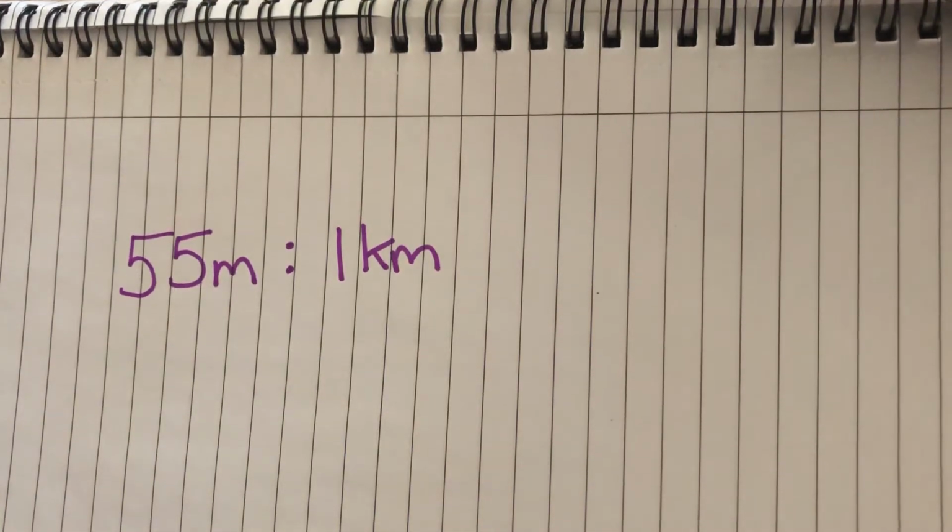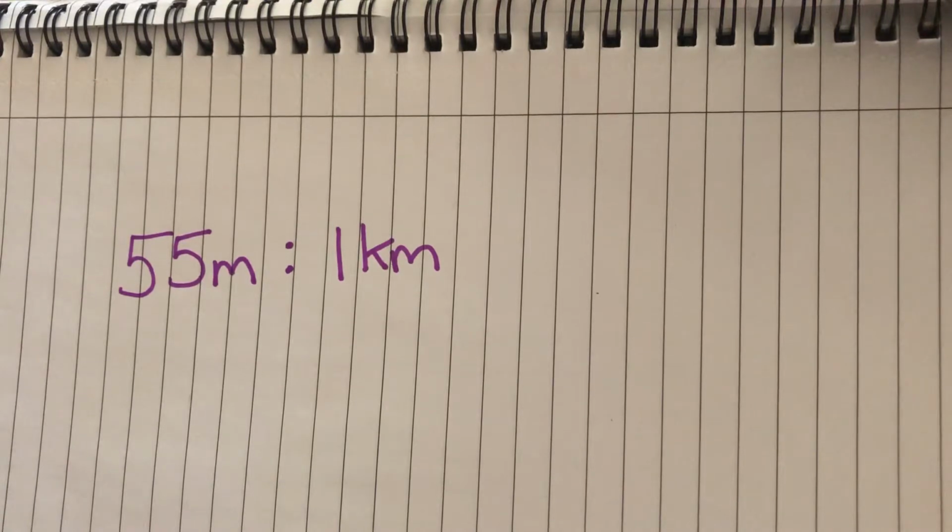Okay, this is another ratio video, but this time with a little bit of a twist. So this time, I want you to have a look at this and think about whether you could just make this 55:1. So 55 meters is to 1 kilometer.